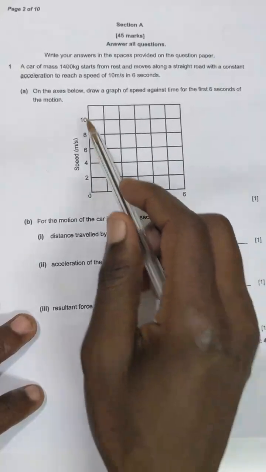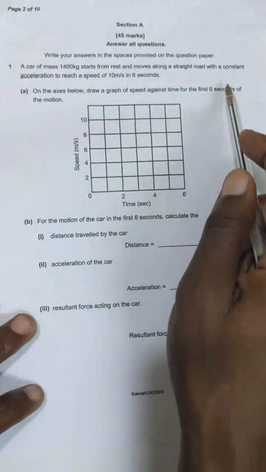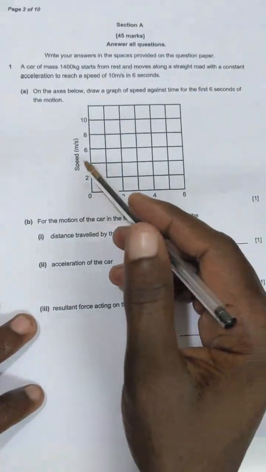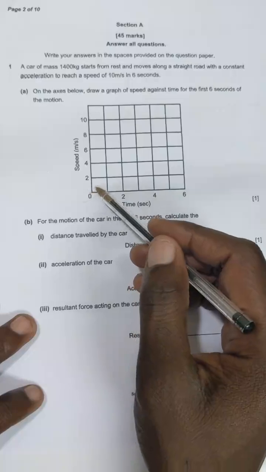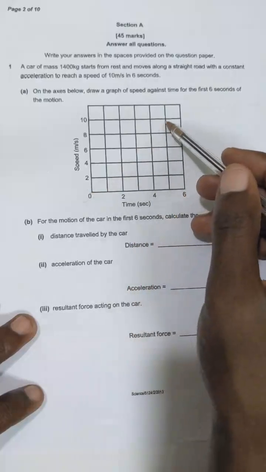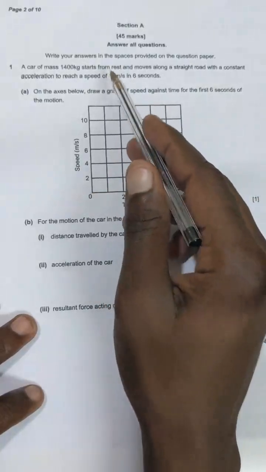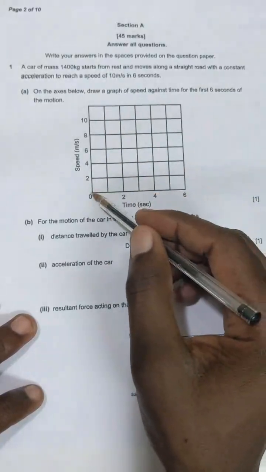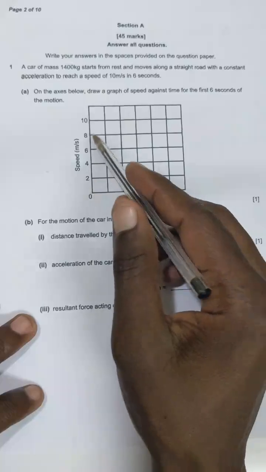So it is accelerating with a constant acceleration, just going until it reaches 10 meters per second. This is what the speed is.